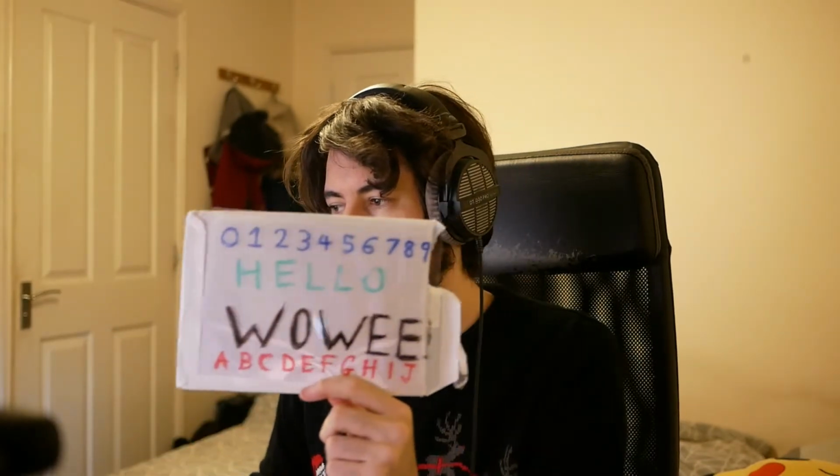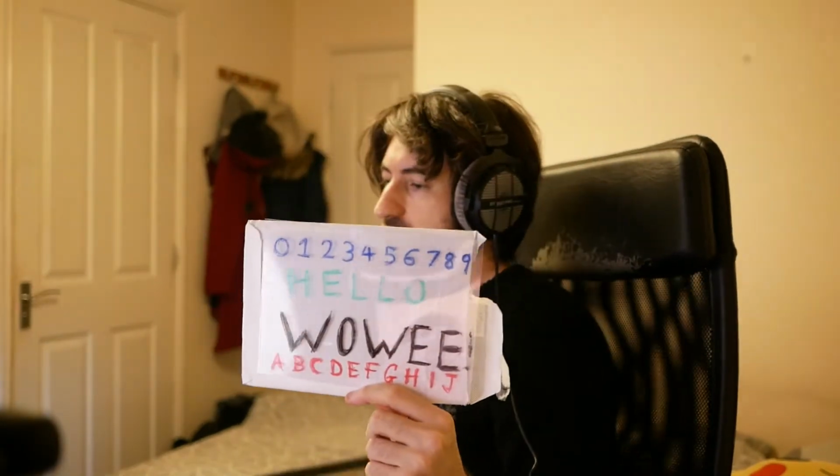Well, let's look at this. This is something I made earlier. Hello, wowee, ABCDFG. If we turn this left to right, like this, you can see that the wowee is flipped left to right. Can I get it to actually appear? You can kind of see that. And the same for top to bottom.